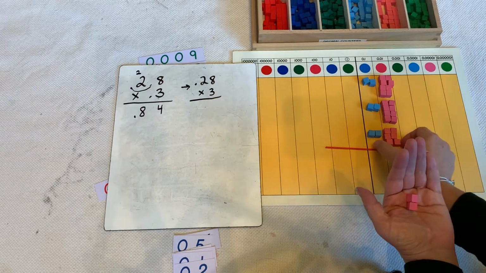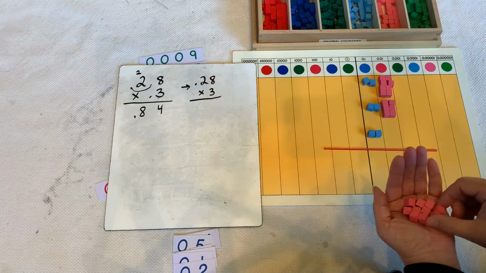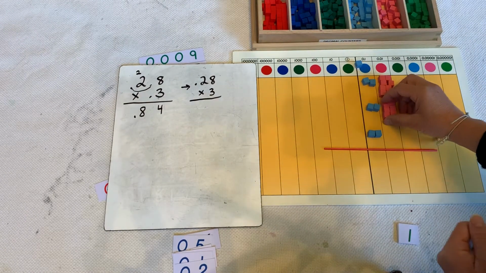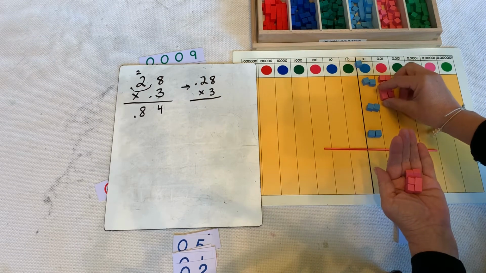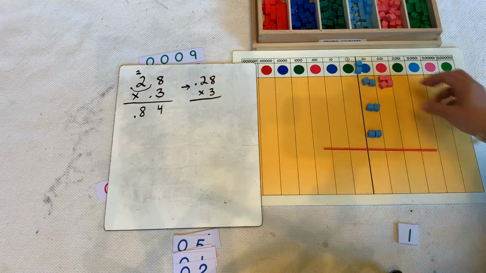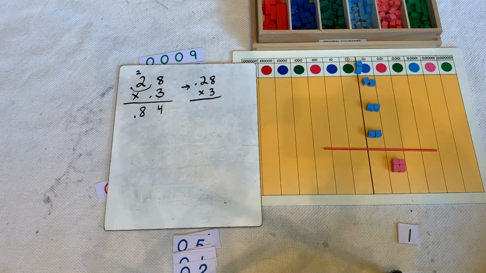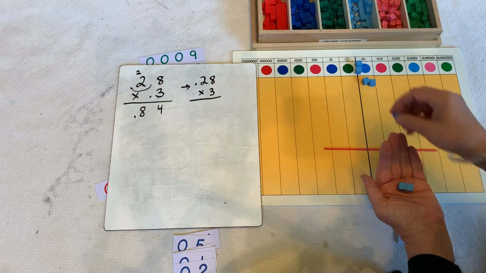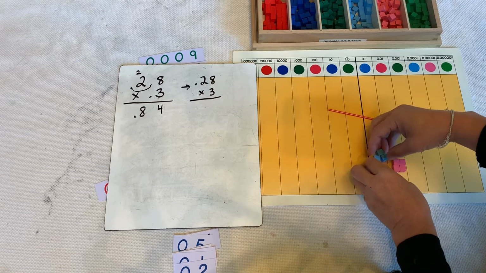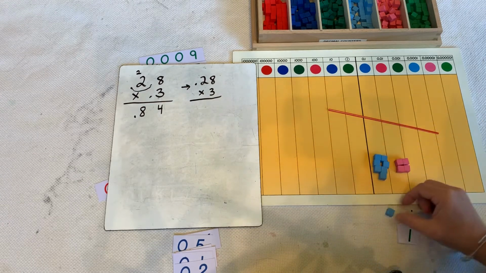2, 4, 6, 8, 10. Exchange. I know this is 6 plus 4 is 10. So I have 10 to exchange. My answer is 4 in my hundredths place. 2, 4, 6, 8.